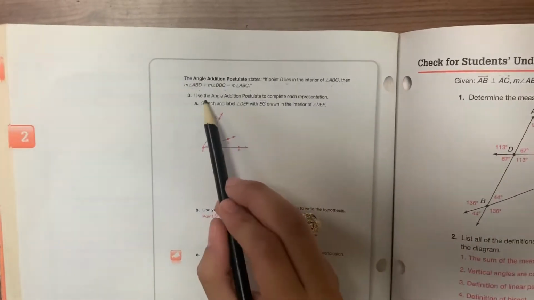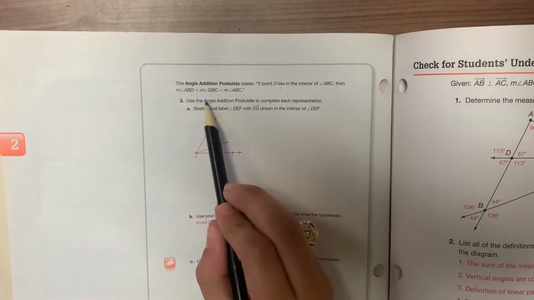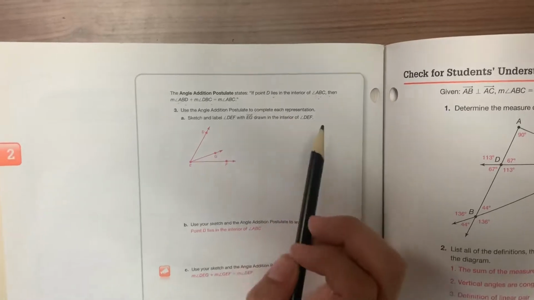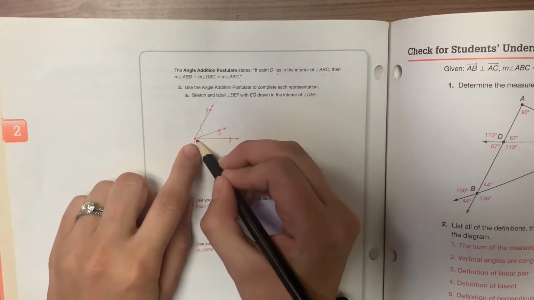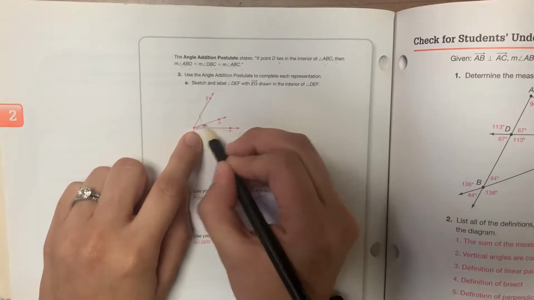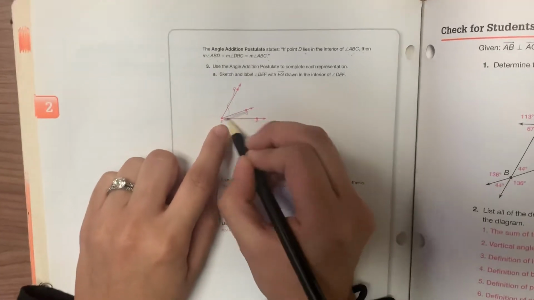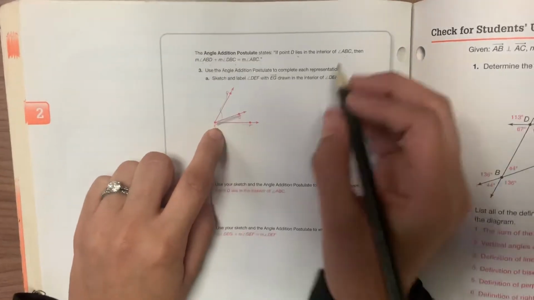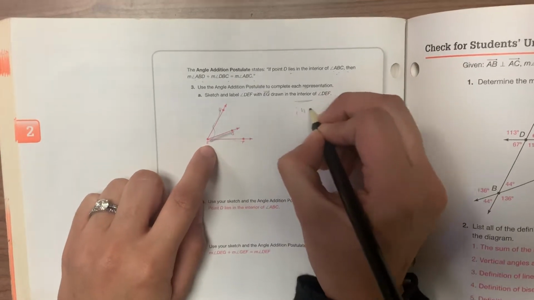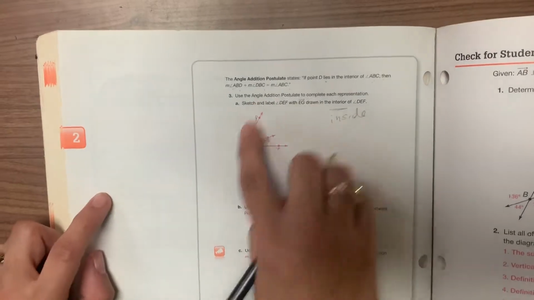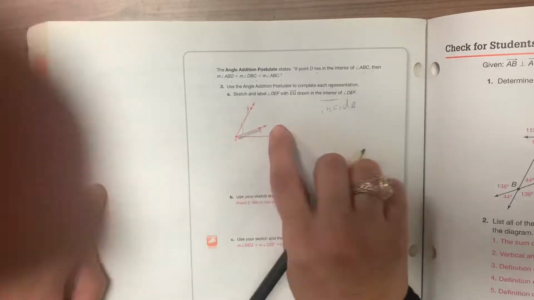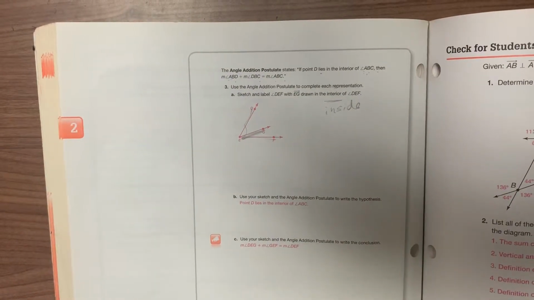In the first part, it is saying use the angle addition postulate to complete the representation. Sketch and label angle DEF with a ray EG drawn in the interior. Interior is the inside, right? So I did that. I wrote DEF and ray EG on the inside.